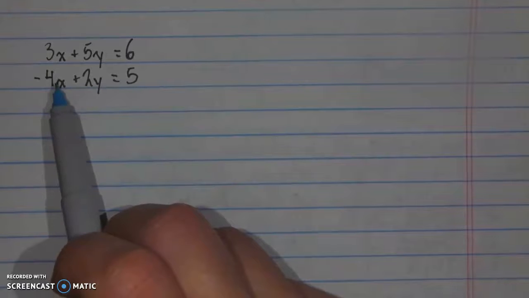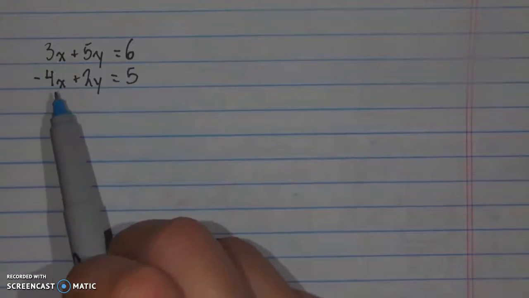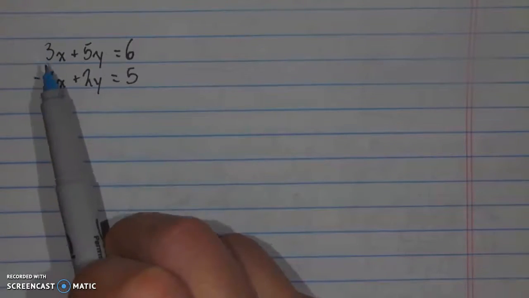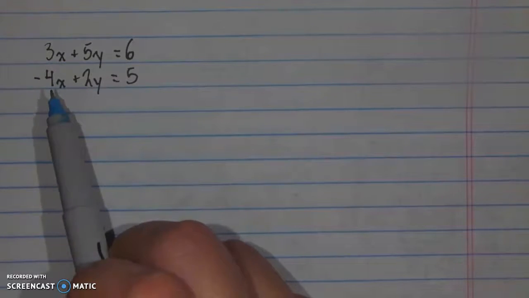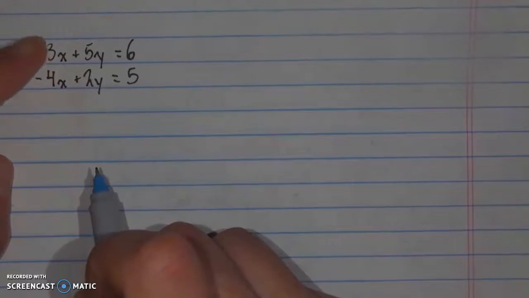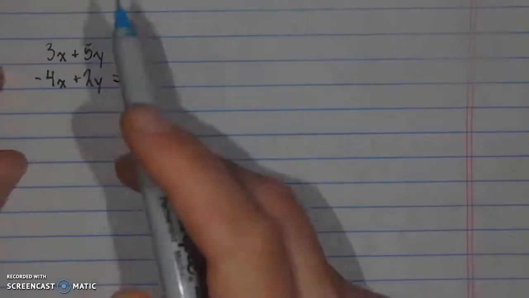Alright, so here's what I'm going to do. If I want the coefficients to be the same, I essentially need to find what number I could multiply this one by and what number I could multiply this one by so that their coefficients are exactly the same. Well, there's kind of a nice way of doing this, and that is, why not multiply this one by 3 and this one by 4? Because I know that 3 times 4 and 4 times 3 are the exact same number, 12. So I'm going to do that because that's going to get rid of one of my coefficients.